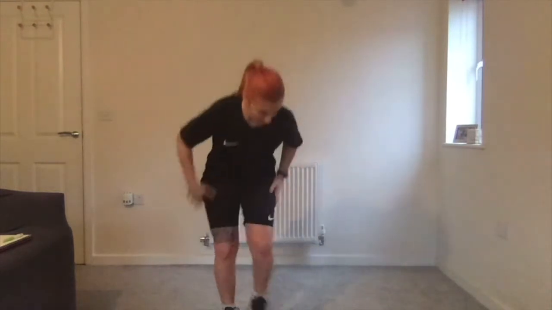Okay, so the way that we do Russian twists is we're going to be sat on the floor. Now, your legs need to be off the floor slightly. So I like to cross mine over like this. And all we're going to be doing is trying to touch from one side to the other. Okay, we're going to do each activity for 30 seconds. So we're going to start in 5 seconds and then we'll have a short break in between. So, 3, 2, 1. Let's go.